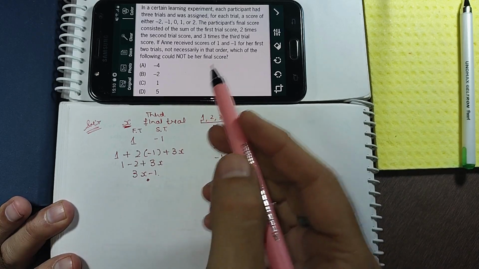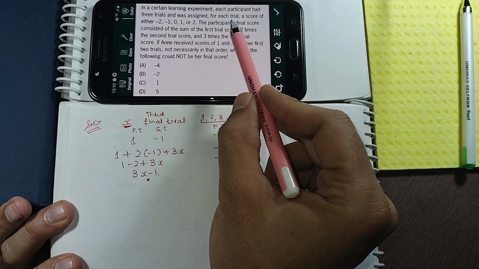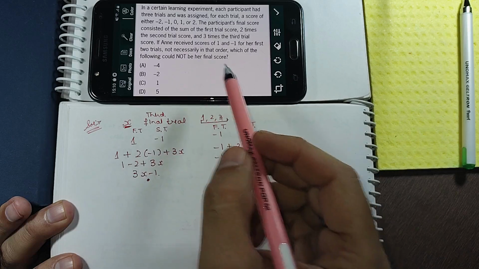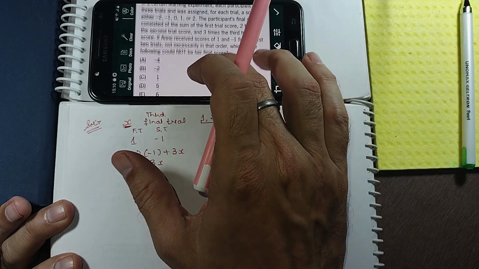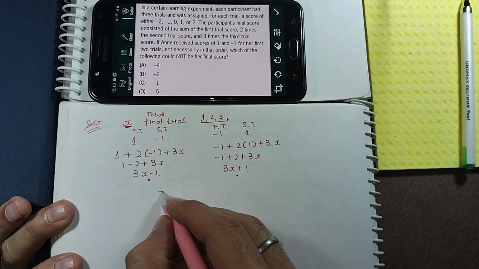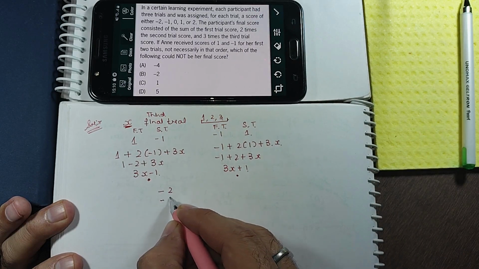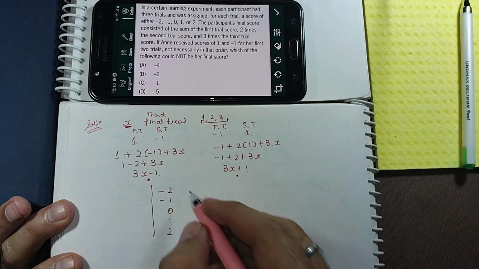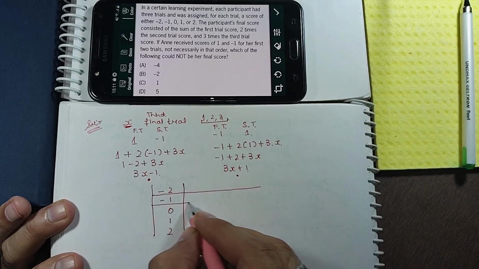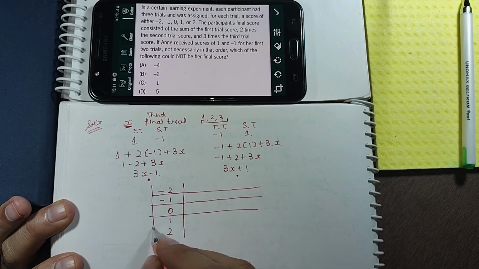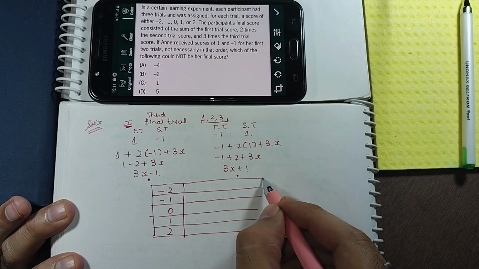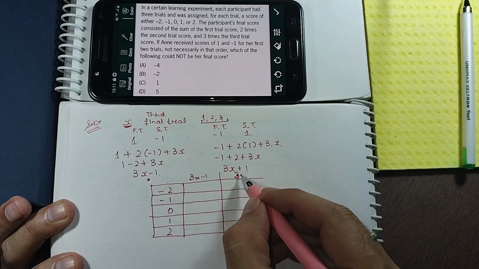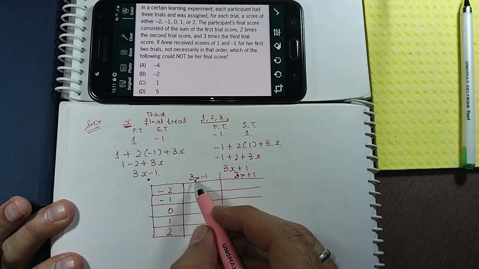Now we know that for the 3 trials the score can be either -2, -1, 0, 1 or 2. And he asks us which could not be her final score from these options. So what will we do? These are the only possibilities of x: -2, -1, 0, 1 and 2. We try to make a tabular form of this, right? And now over here we will put the values. Wherever possible, try to make the question in tabular form so that there is no scope for error. For this, 3x minus 1, and here 3x plus 1. Now we will start putting the values.